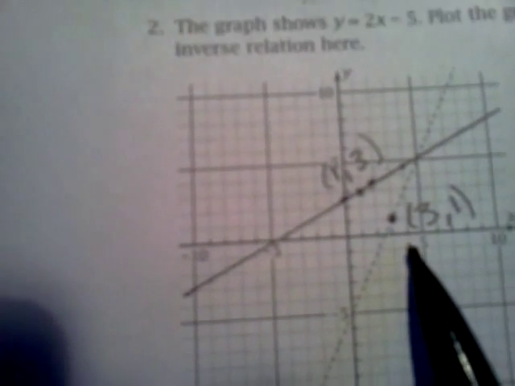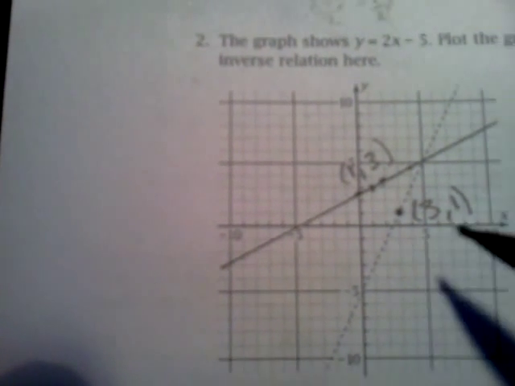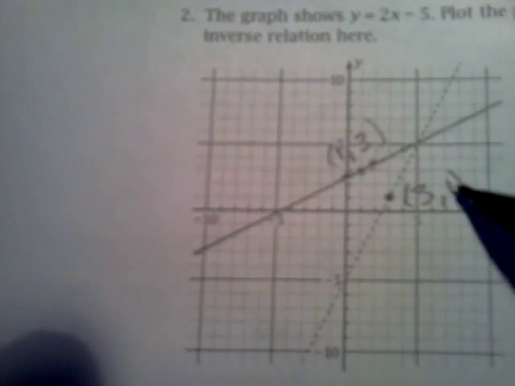And that's because on my inverse function, the input becomes 1 and the output becomes 3, when before on the original function, the input was 3 and the output was 1.